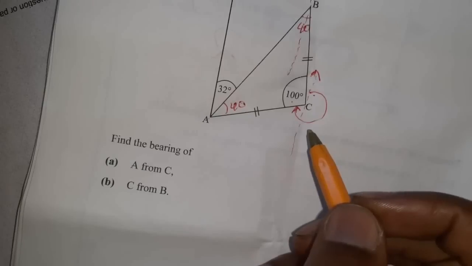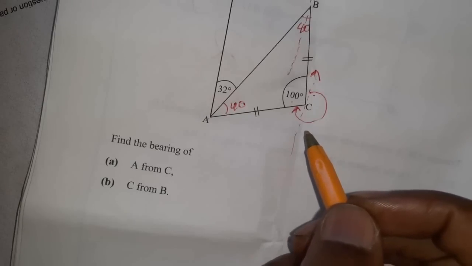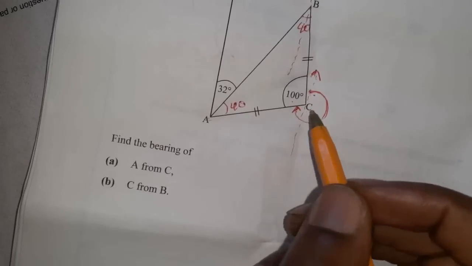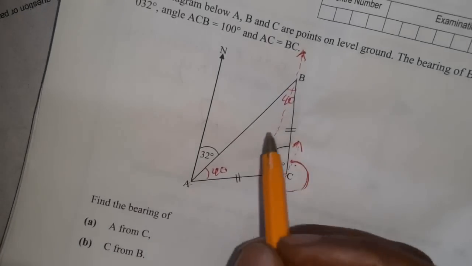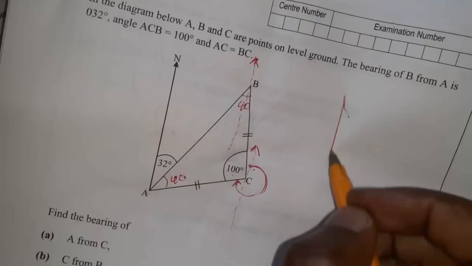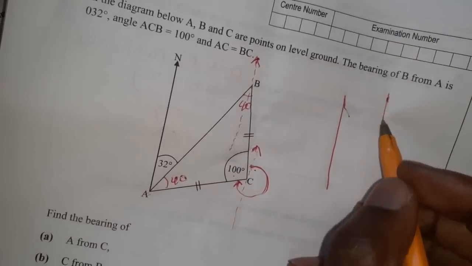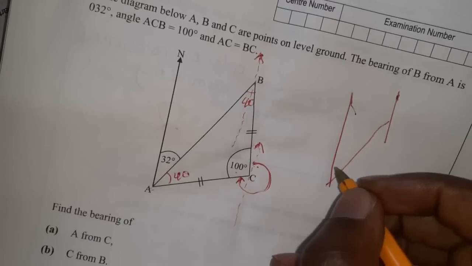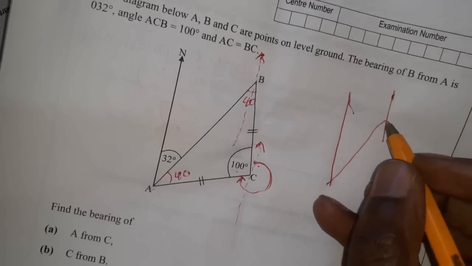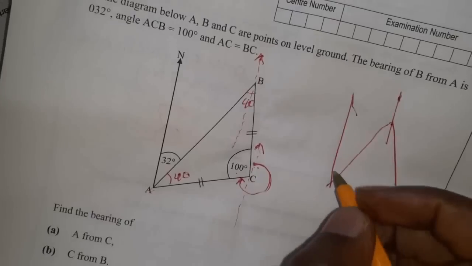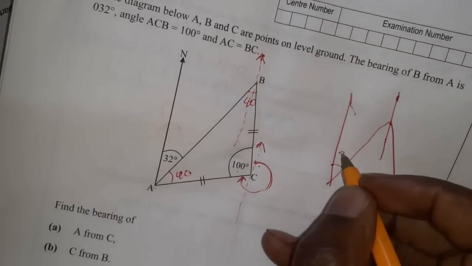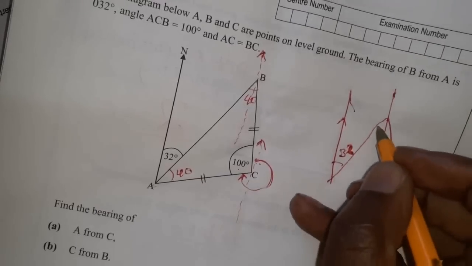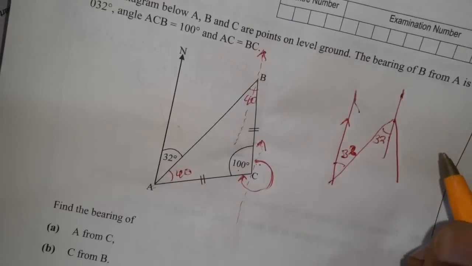First of all, you need to know that if this angle here is 32, then even this one here is 32.